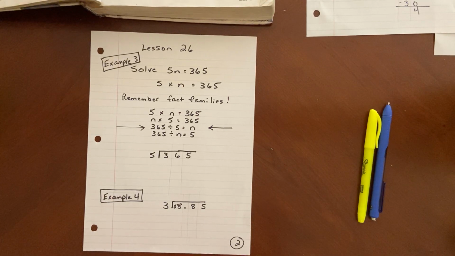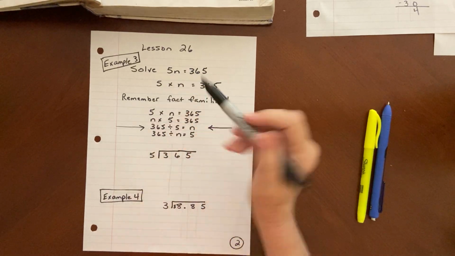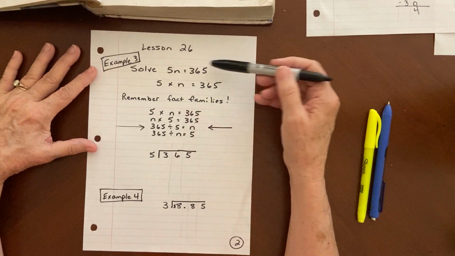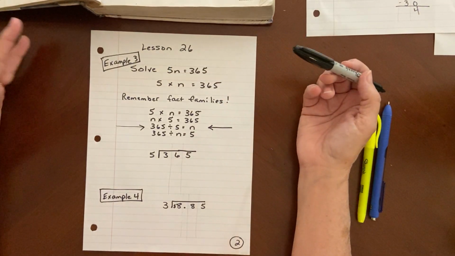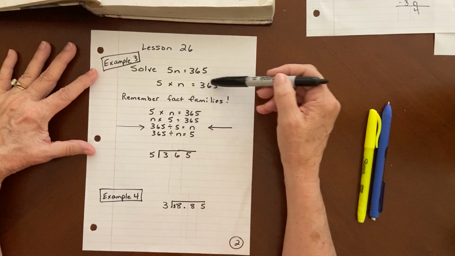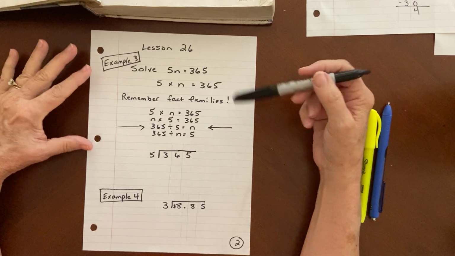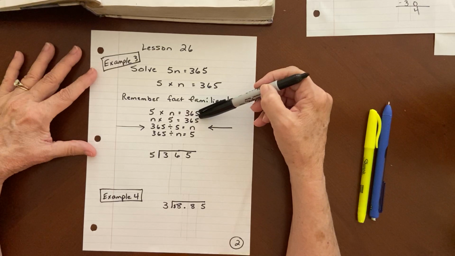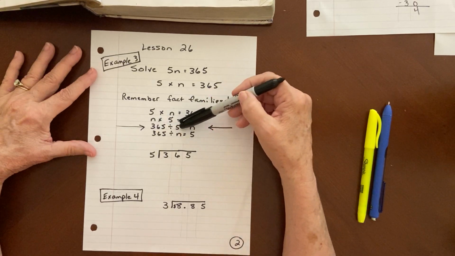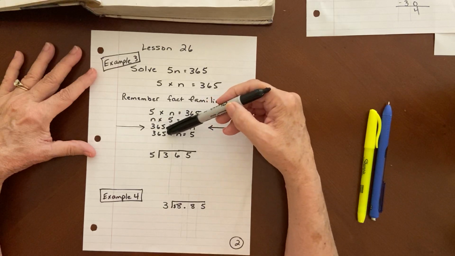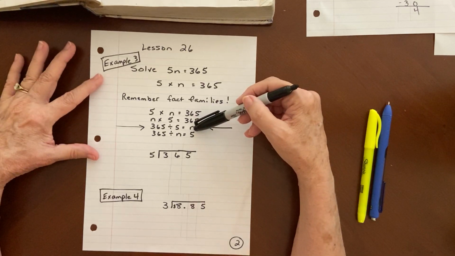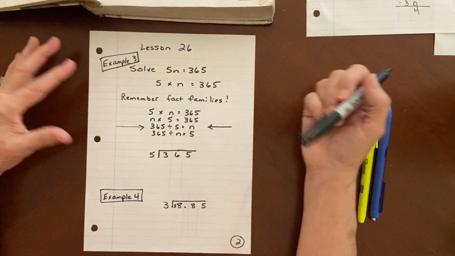Listen, 26 again, example 3. This one looks like fancy math, doesn't it? 5n equals 365. So you're starting to get into some algebra stuff, which is really cool. All that means is 5 times some number that we don't know. So 5 times n equals 365. So think about your fact families. I can say 5 times n equals 365. I can say n times 5 equals 365. Or I can also say 365 divided by 5 is n. 365 divided by n equals 5. So which one is going to give me what n equals? This one right here. N equals 365 divided by 5.